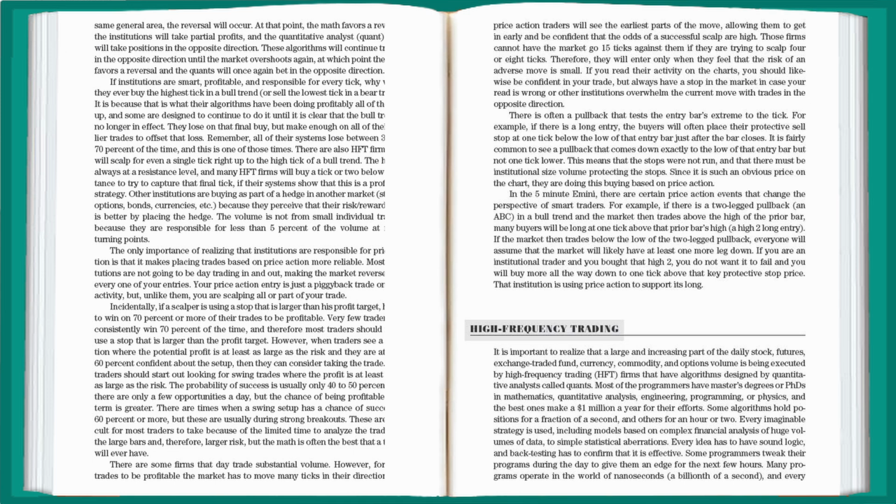In the 5-minute E-mini, there are certain price action events that change the perspective of smart traders. For example, if there is a 2-legged pullback, an ABC, in a bull trend, and the market then trades above the high of the prior bar, many buyers will be long at 1 tick above that prior bar's high, a high 2 long entry. If the market then trades below the low of the 2-legged pullback, everyone will assume that the market will likely have at least one more leg down. If you are an institutional trader, and you bought that high 2, you do not want it to fail, and you will buy more all the way down to 1 tick above that key protective stop price. That institution is using price action to support its long.